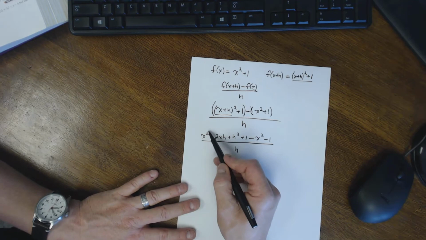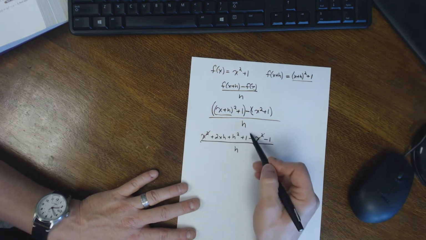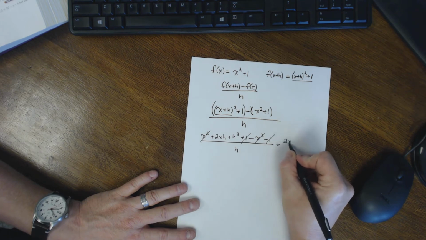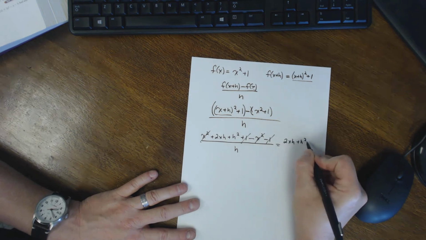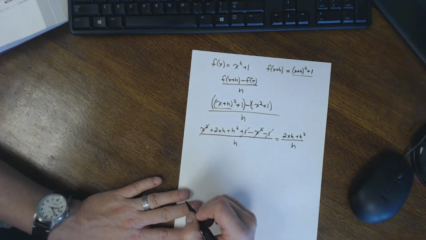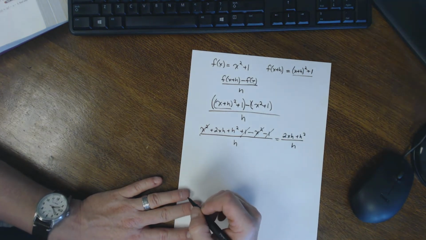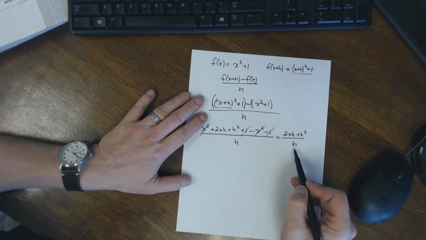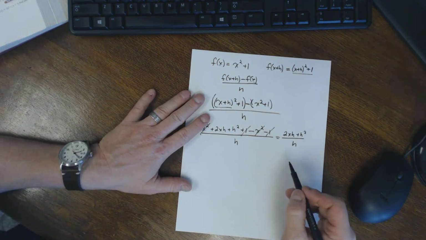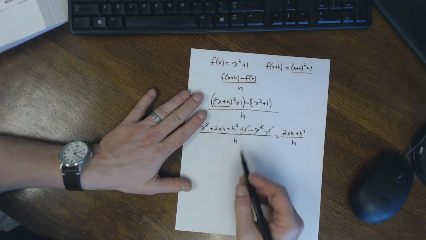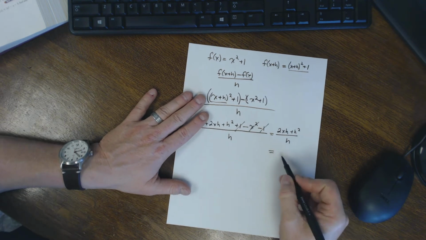Cancel out what I can. X squareds go away. 1's go away. And what I have left is 2xh plus h squared over h. At this point, you should be able to factor an h out of your numerator, out of both of your terms, so that you can in turn cancel it in your denominator. If you're not factoring an h out, you're not doing it right. Go back and check your algebra and make sure you haven't messed something up.